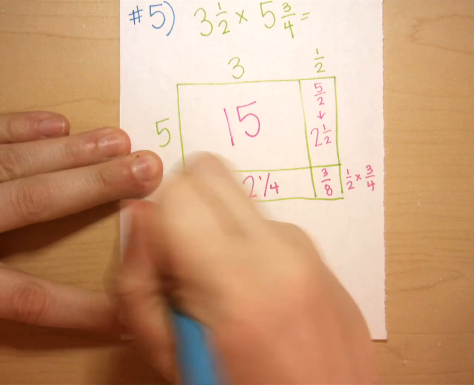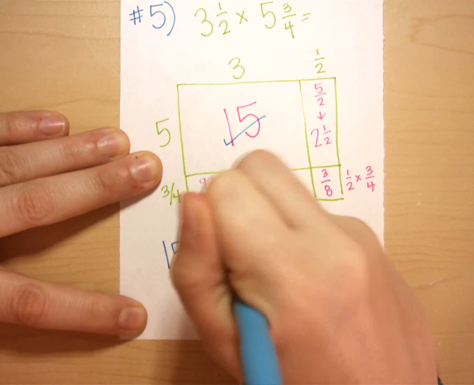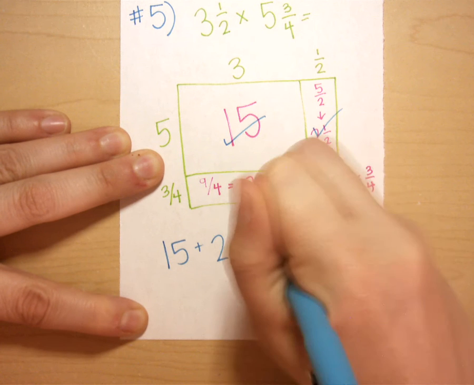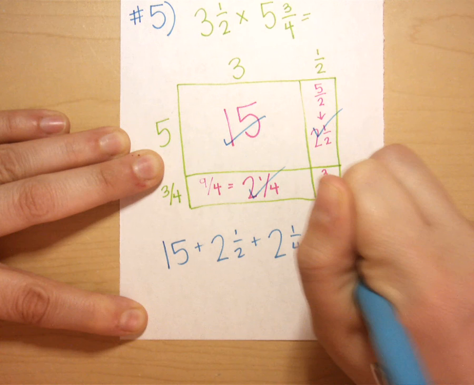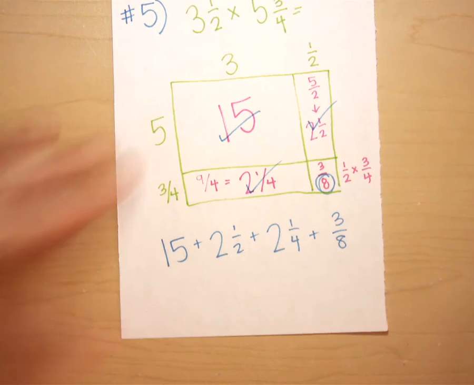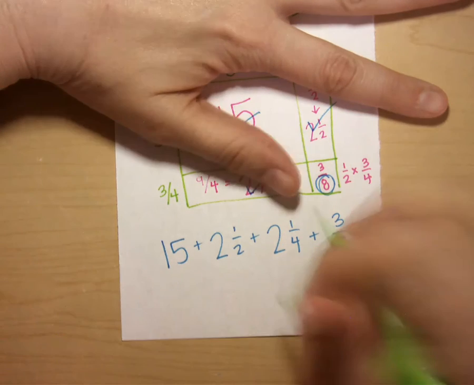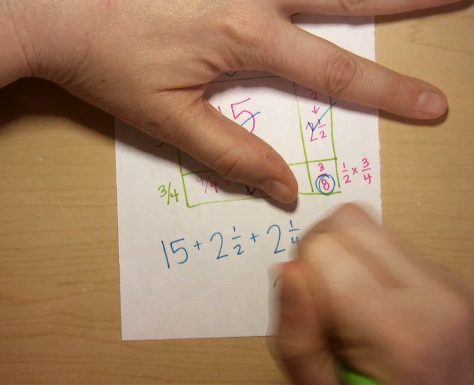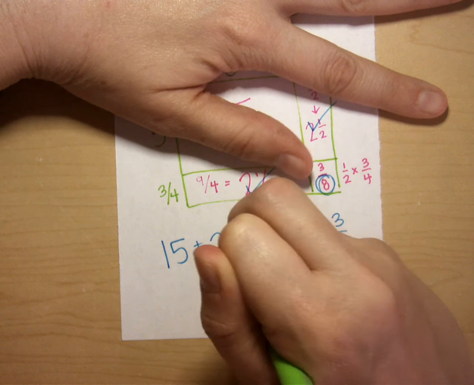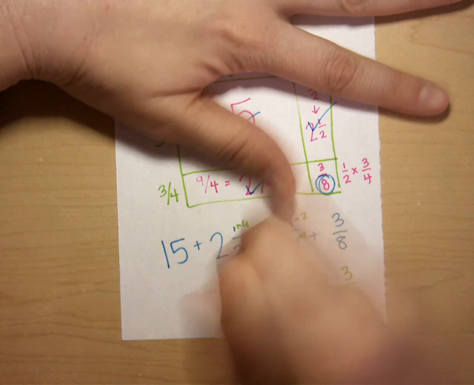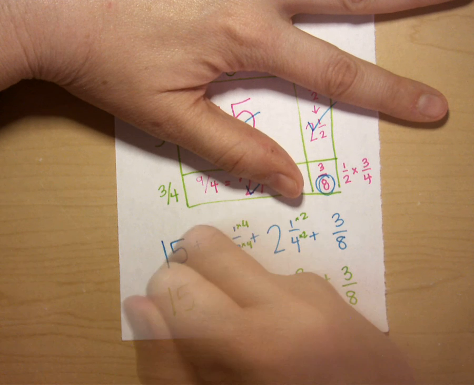So I have 15 plus 2.5 plus 2 1/4 plus 3/8. Remember, we know we're going to change all these to 8s. This 3/8 will stay the same. This will turn to 2 2/8 because I times that by 2. I'm going to times this one by 4 to turn that into 2 4/8. And then I have 15.